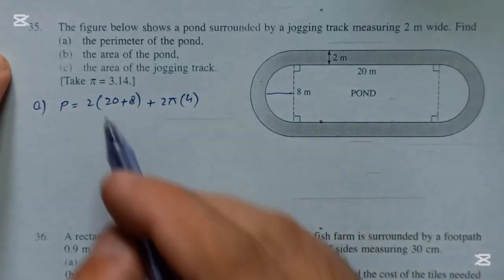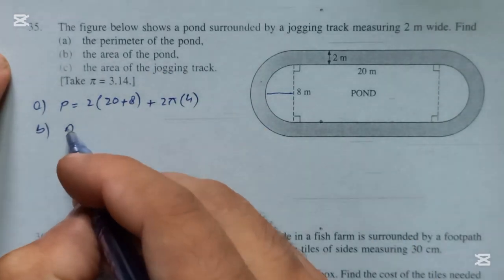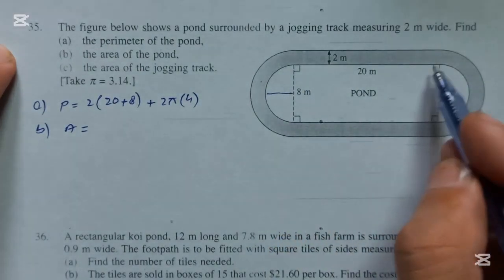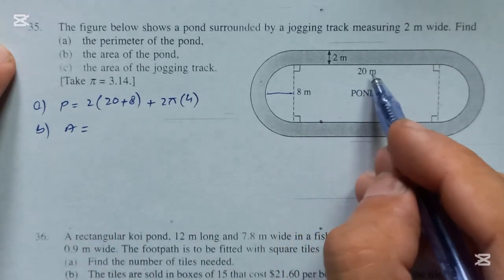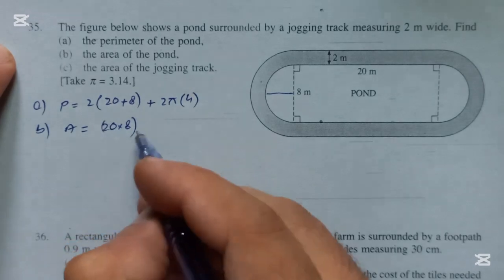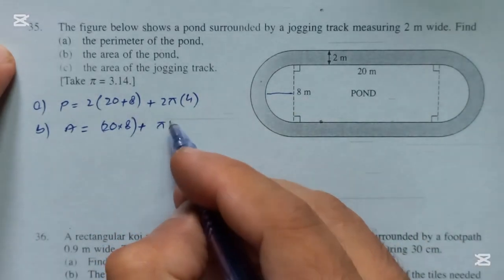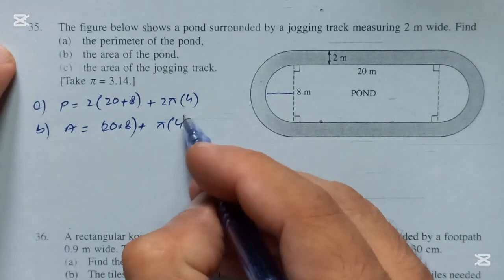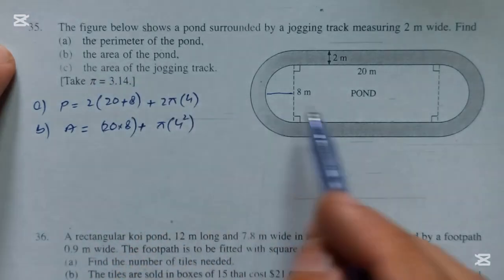Okay. Now the requirement is the area of the pond. In B part, the area of the pond is the requirement. So this is a rectangle and 2 semicircles. So length multiplied by width. So 20 into 8. This is rectangle's area. And 2 semicircles make 1 complete circle. So pi r square, and r is 4. Solve it on the calculator, you will get the answer of the B part. That will be the area of the pond.